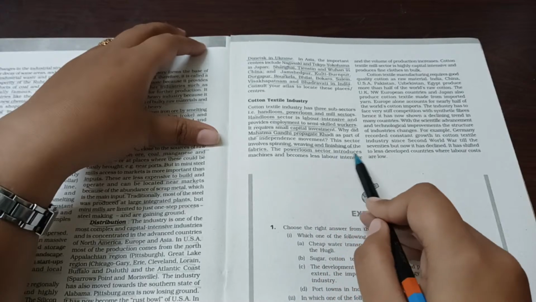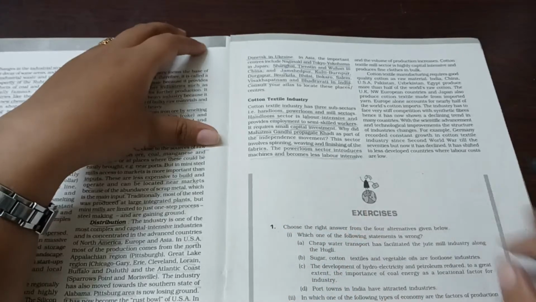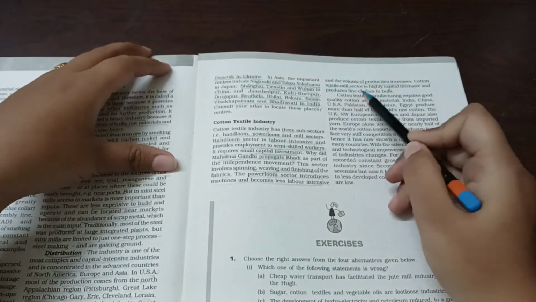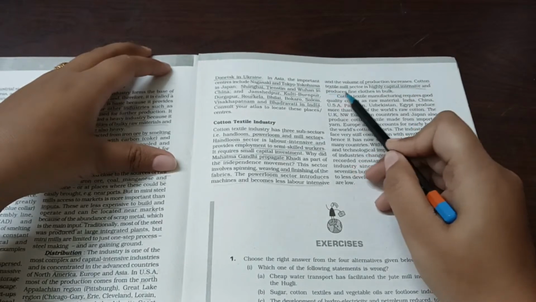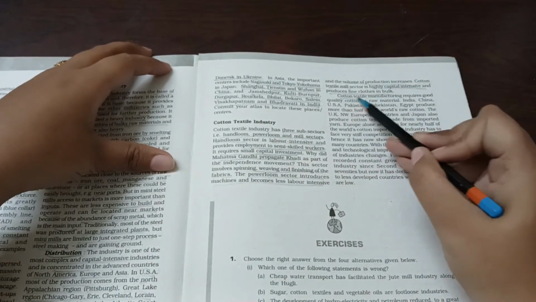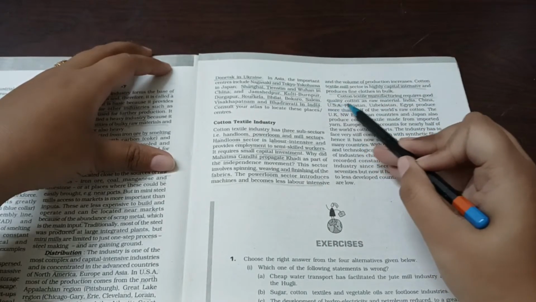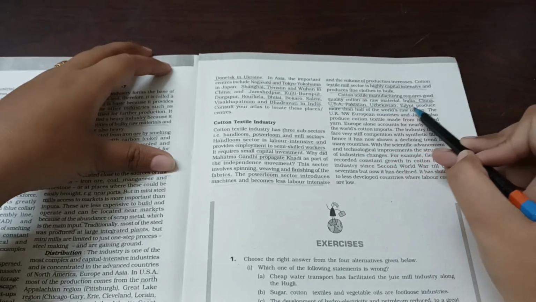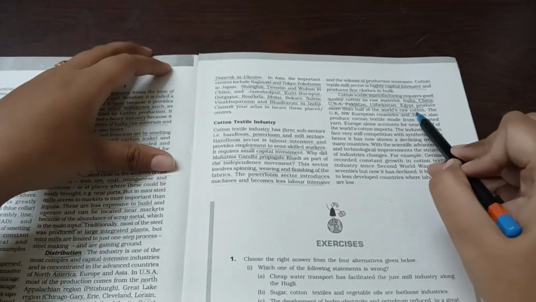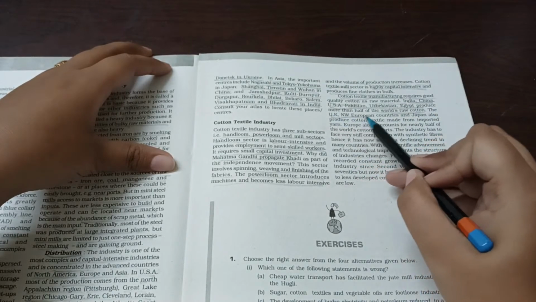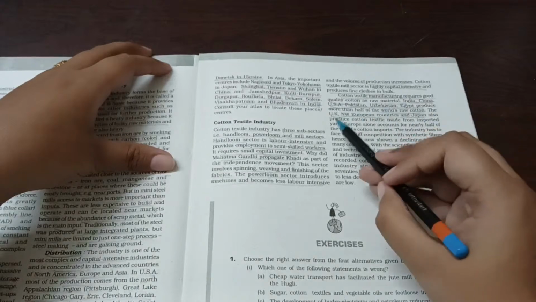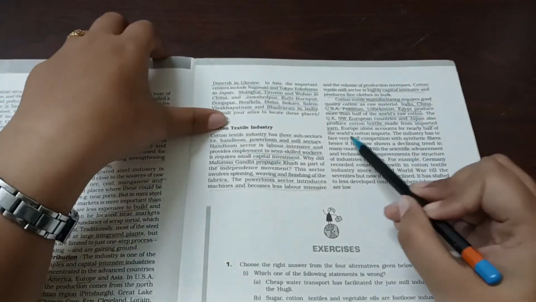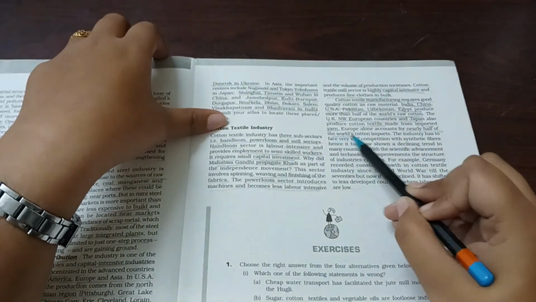The powerloom sector introduces machines and becomes less labor intensive, and the volume of production increases. Cotton textile mill sector is highly capital intensive and produces fine cloth in bulk. Cotton textile manufacturing requires good quality cotton as raw material. India, China, USA, Pakistan, Uzbekistan, Egypt produce more than half of the world's raw cotton. The UK, NW European countries, and Japan also produce cotton textile made from imported yarn. Europe alone accounts for nearly half of the world's cotton imports.